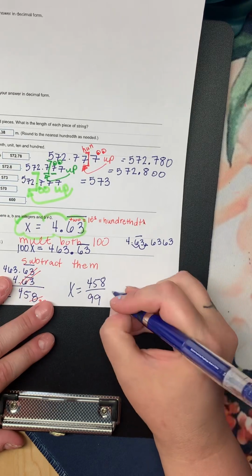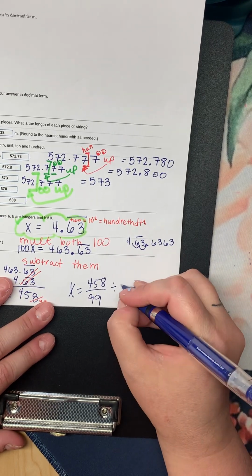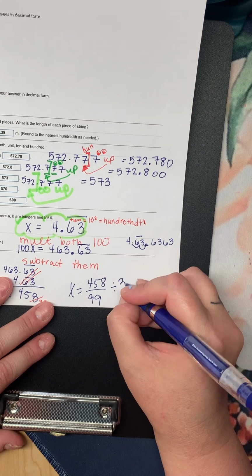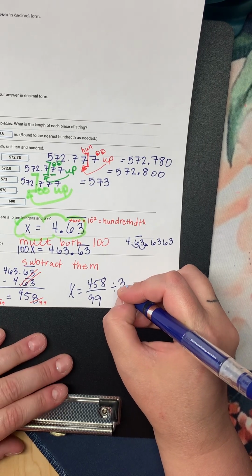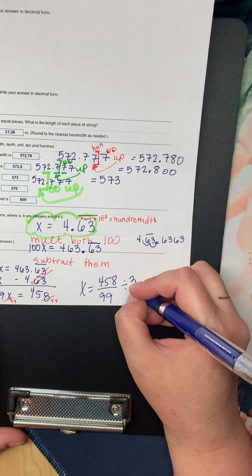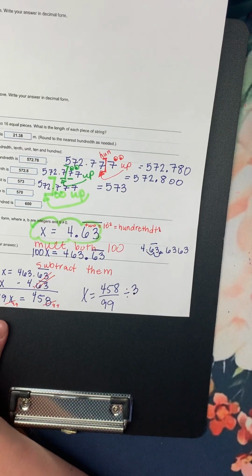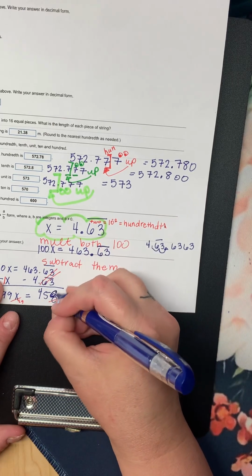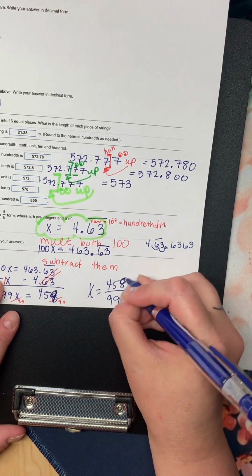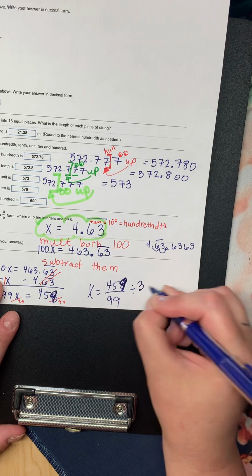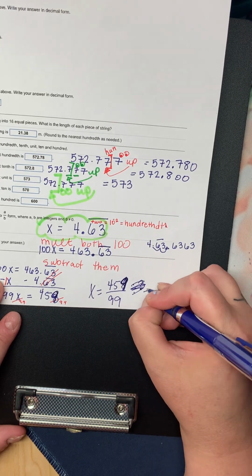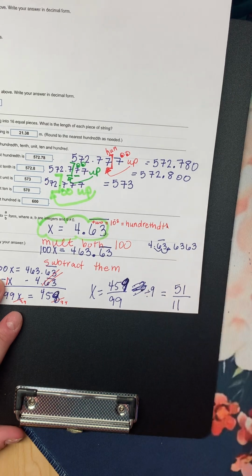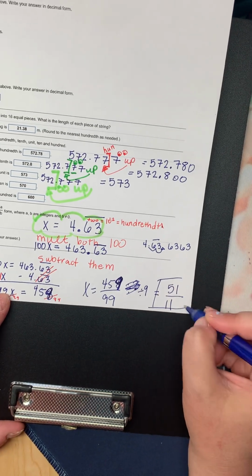So let's see if you can divide these by maybe 3. I think I did this wrong. 463 minus 4. Oh, this is supposed to be 459. Moron. Okay, now that I've fixed it, I can divide it by 9. And we get 51 over 11. Yay! Okay, done. Woohoo!